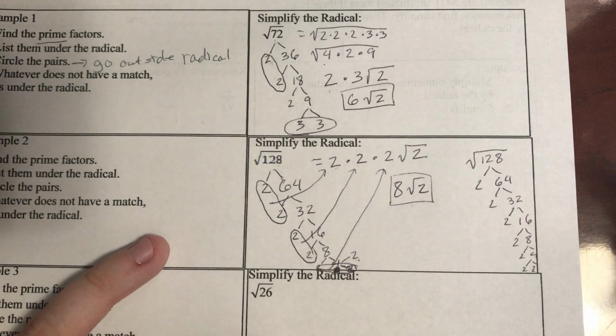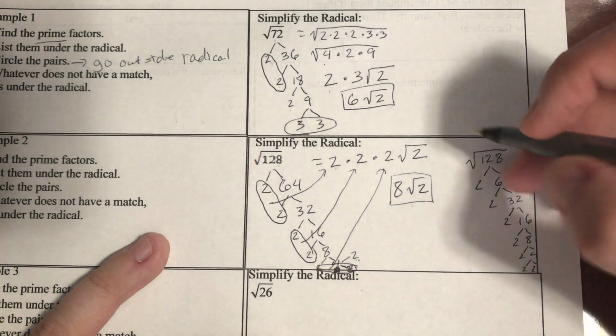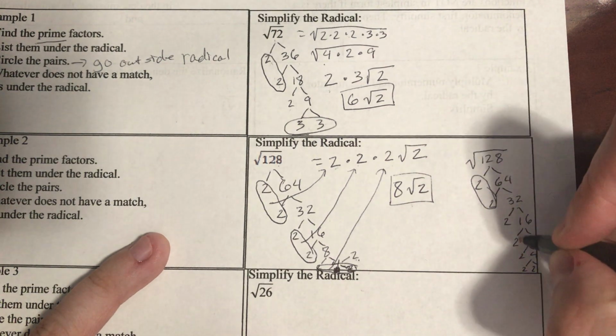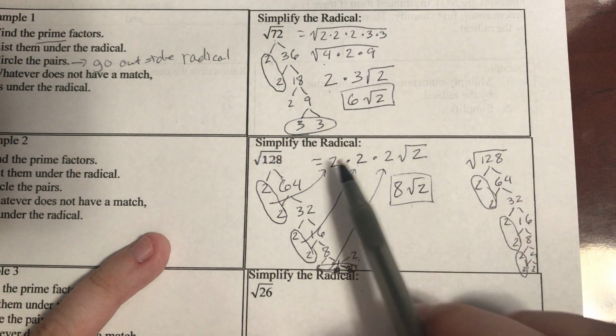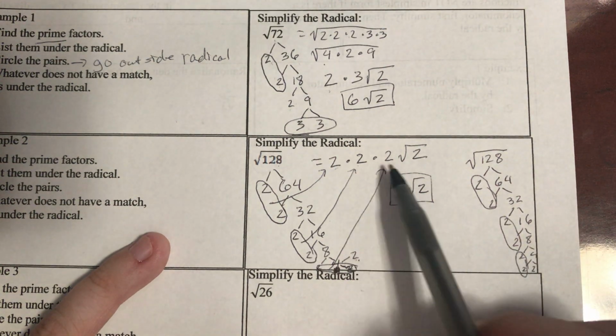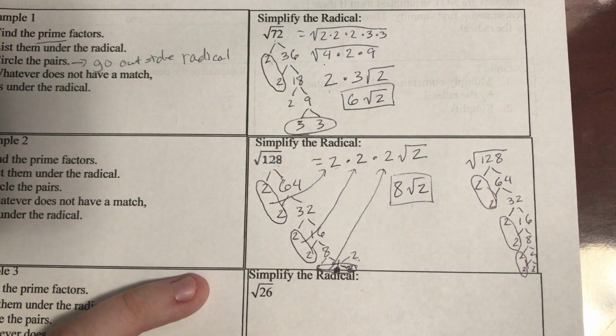So when you see this, we have a bunch of 2s over here. I circle my pairs, 1, 2, 3. So I take 1, 2 out, 1, 2 out, 1, 2 out. Whatever's left over stays inside my radical.